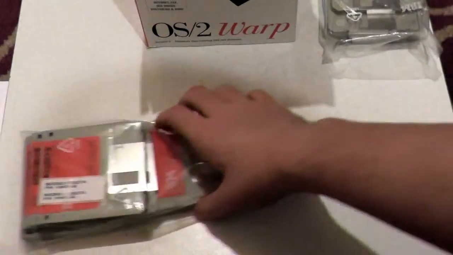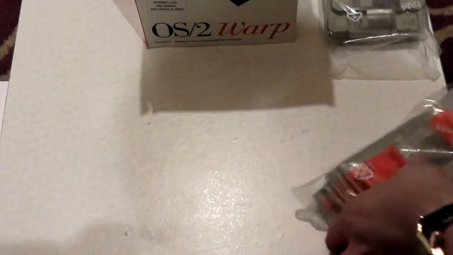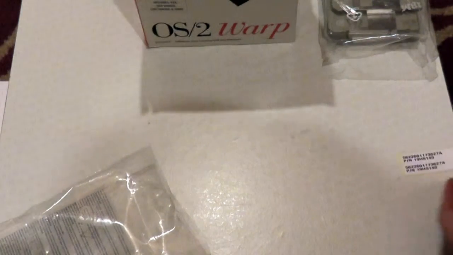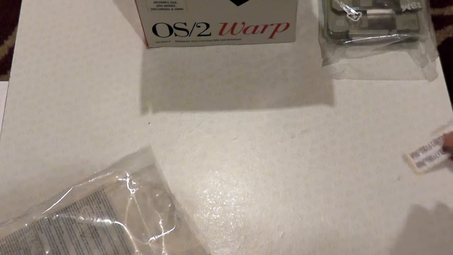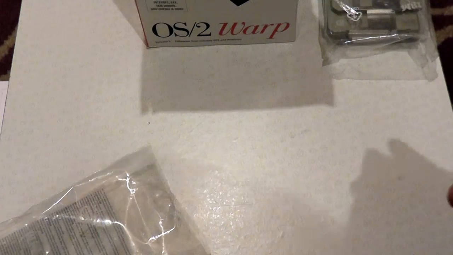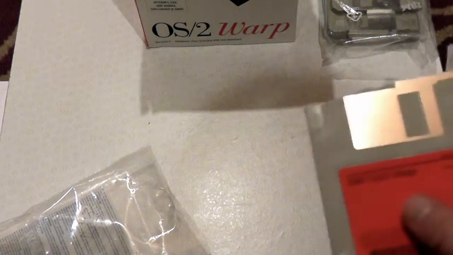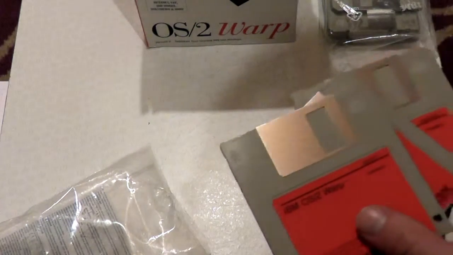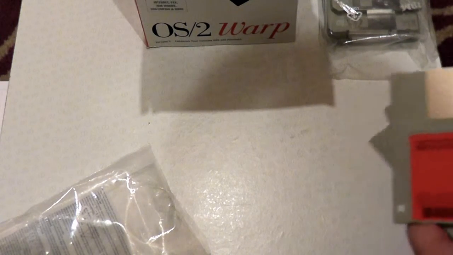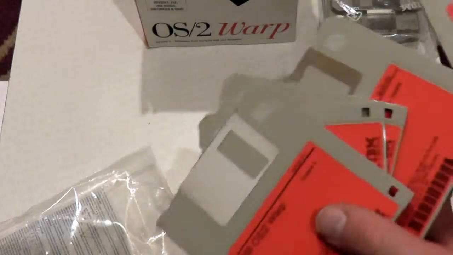Let's have a look at these, shall we? Now, this is pretty bad packaging because the discs end up totally out of order, so if you're trying to install this, you're going to be in for a hard time. That's a product key. I probably should blank that out, so I don't get in trouble with IBM. There's one installation diskette, and then the rest of them are just numbers.